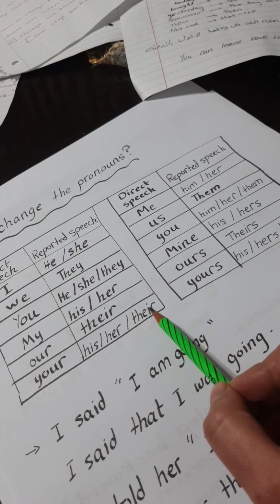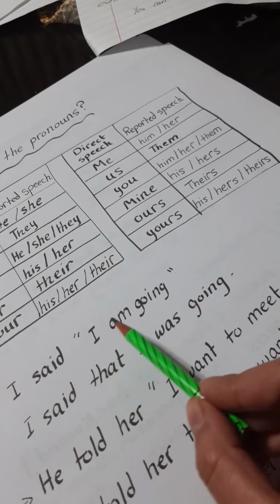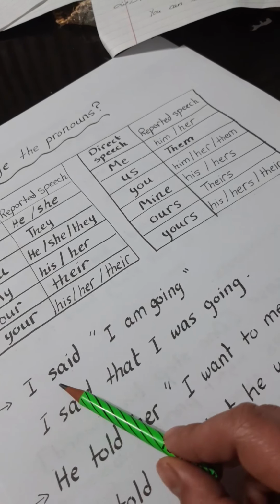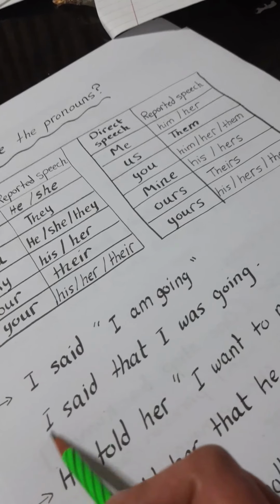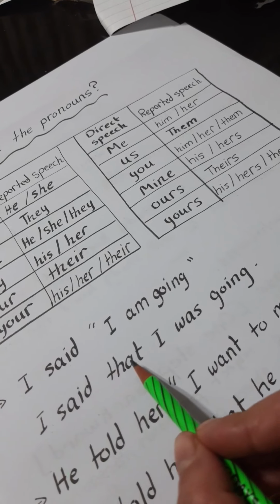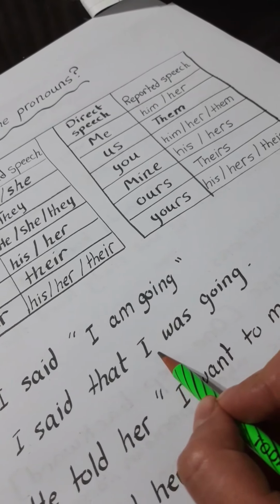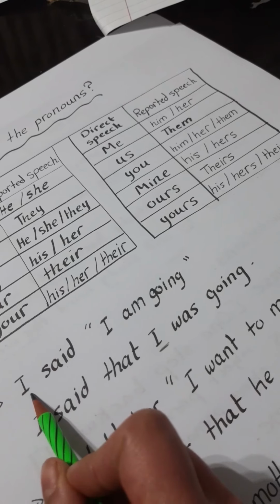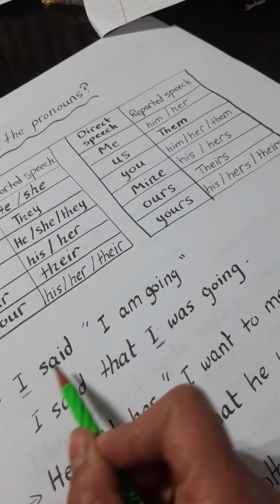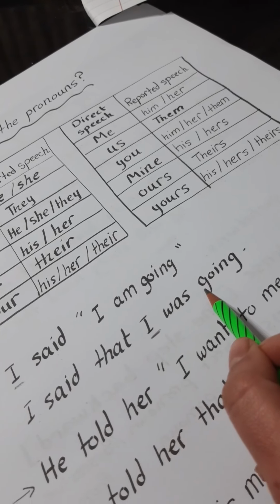Let's practice them in the following examples. I said, "I am going." Notice: I said that I was going. We did not change I here because the speaker is the same, me. I said I am going. I said that I was going.